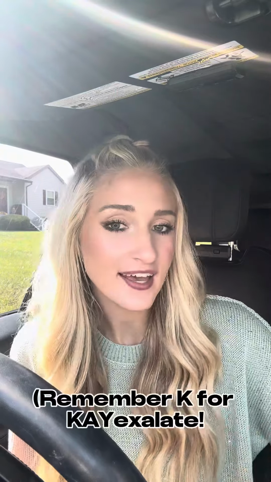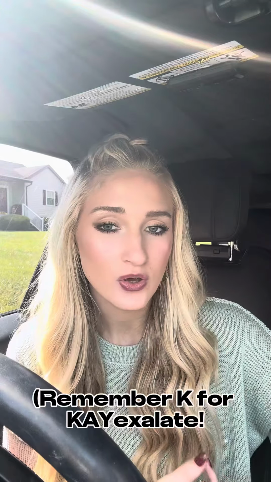So first, let's talk about hyperkalemia, which is high potassium. A few causes of hyperkalemia could be renal failure, diuretics that are potassium sparing, or just excess intake of potassium in general. Some symptoms that you will see are muscle weakness, excess fatigue, abnormal heart rhythms, or even cardiac arrest. To treat hyperkalemia, they will use K-exalate, insulin with glucose, diuretics, or the patient may need dialysis.